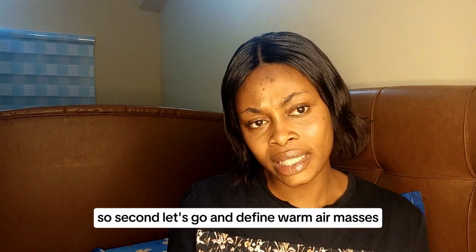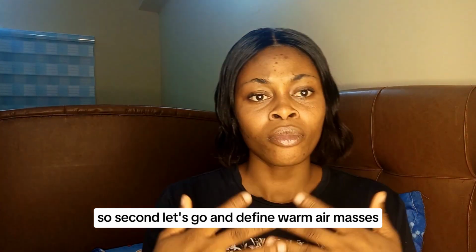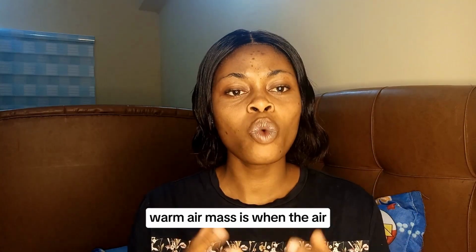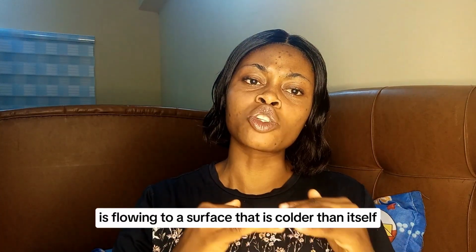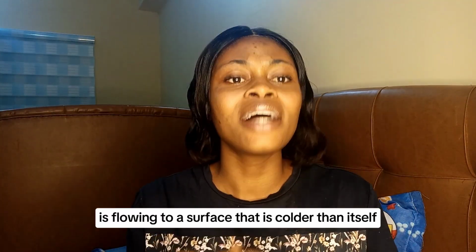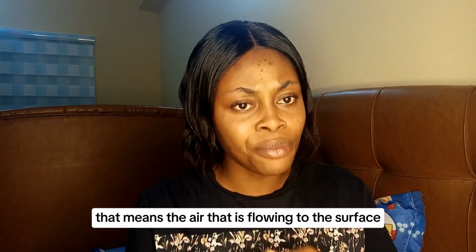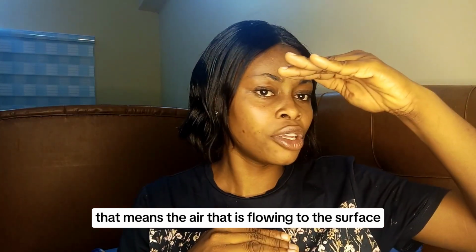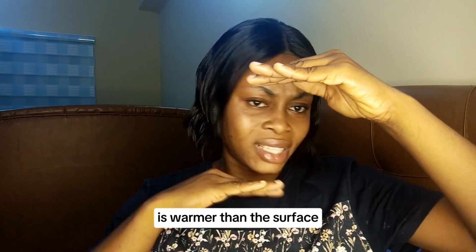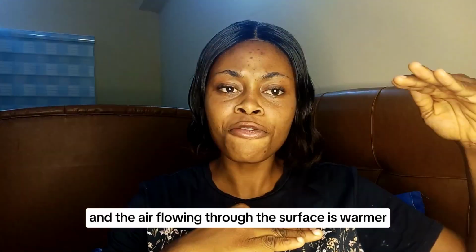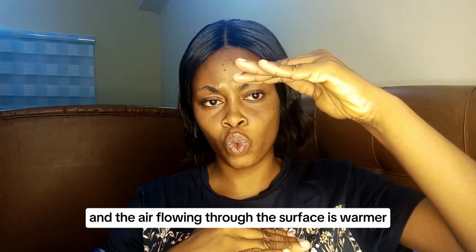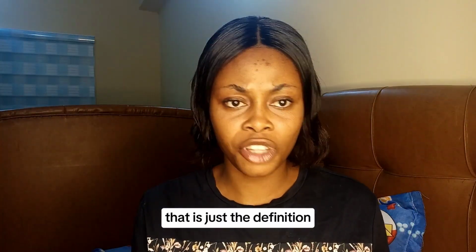Let's go and define warm air masses. A warm air mass is when the air is flowing through a surface that is colder than itself. That means the air flowing through this surface is warmer than the surface. The surface is colder, and the air flowing through the surface is warmer. That is just the definition.